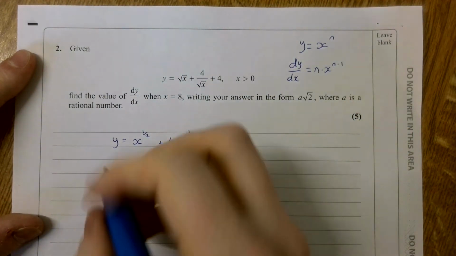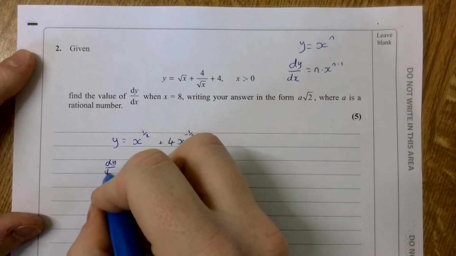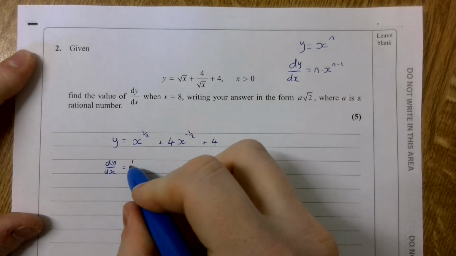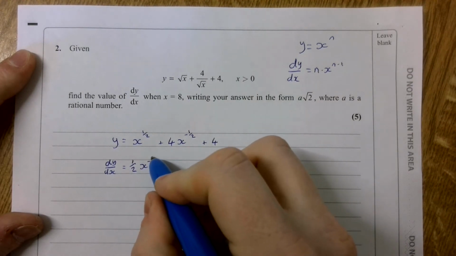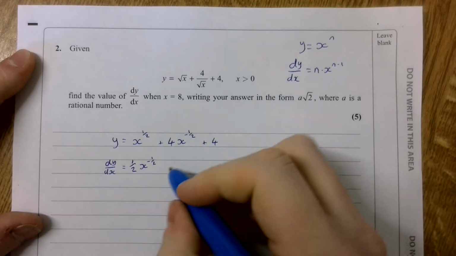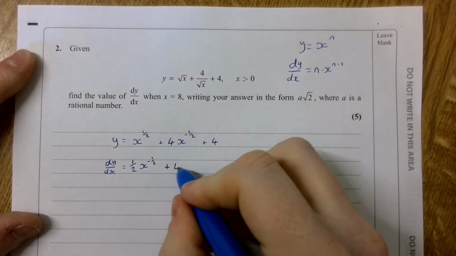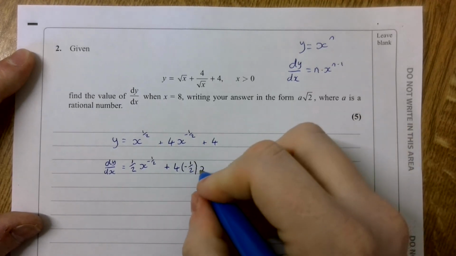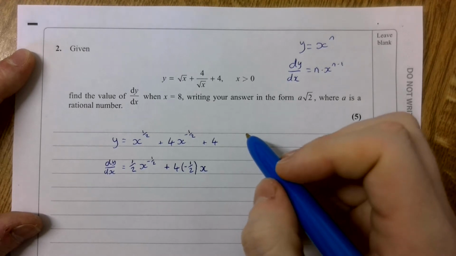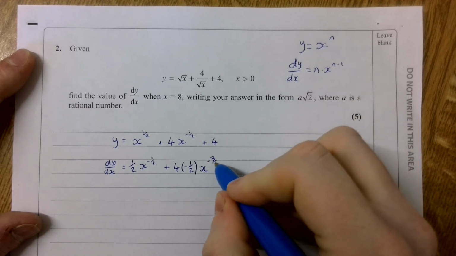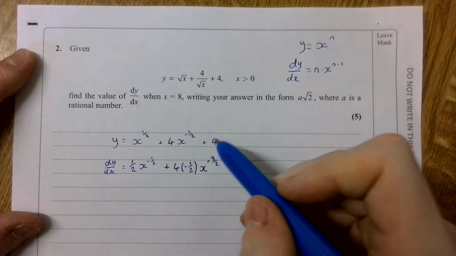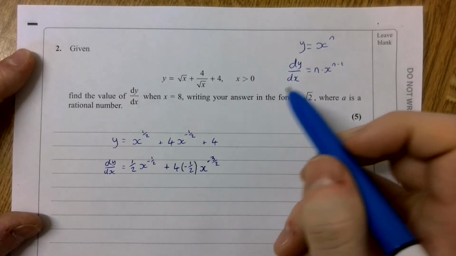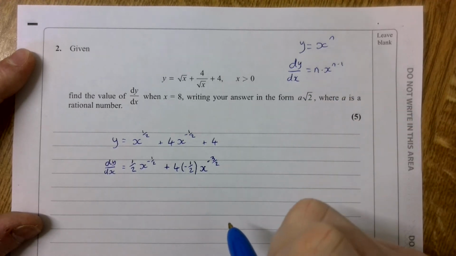And now I'm going to differentiate. So dy by dx equals, so times by the half and then take 1 off, and this becomes a half x to the minus a half. Plus 4 times again, times the power, so times that negative half, then take 1 off the power. Minus a half, subtract 1, becomes minus 3 over 2. And we have a constant here, which when you differentiate, is going to vanish. Okay, so this is my dy by dx.